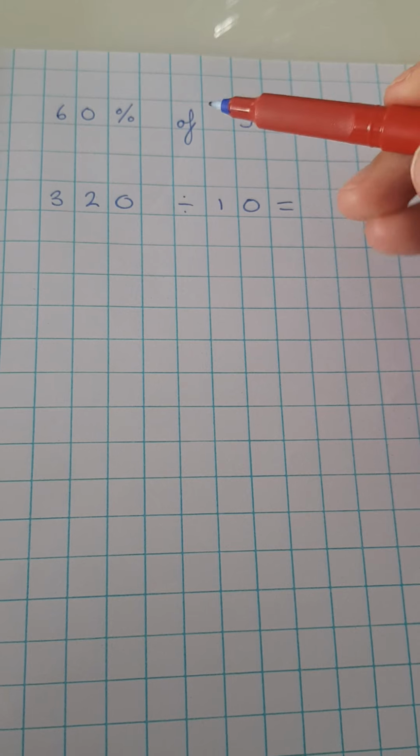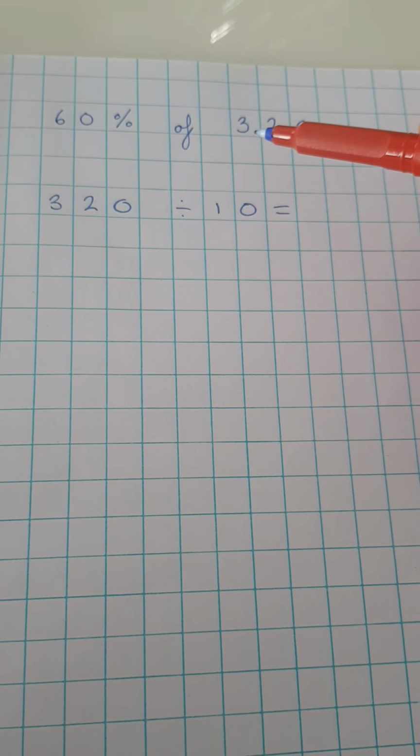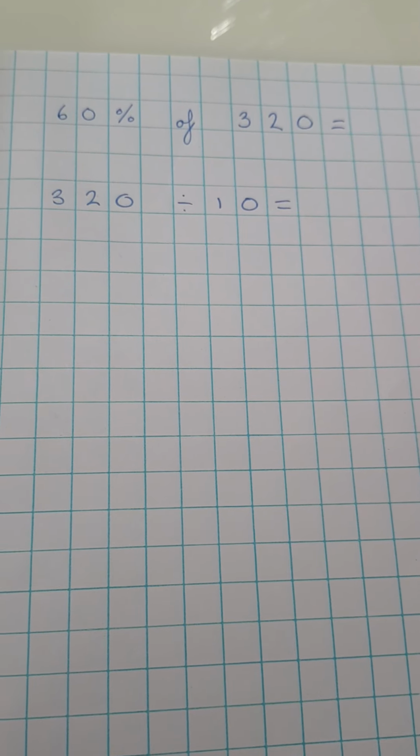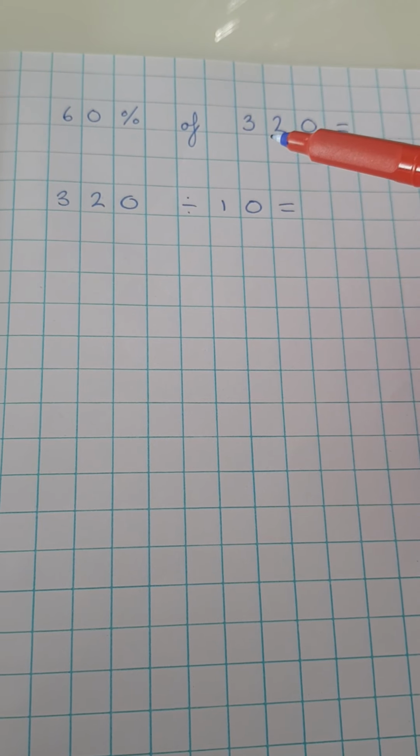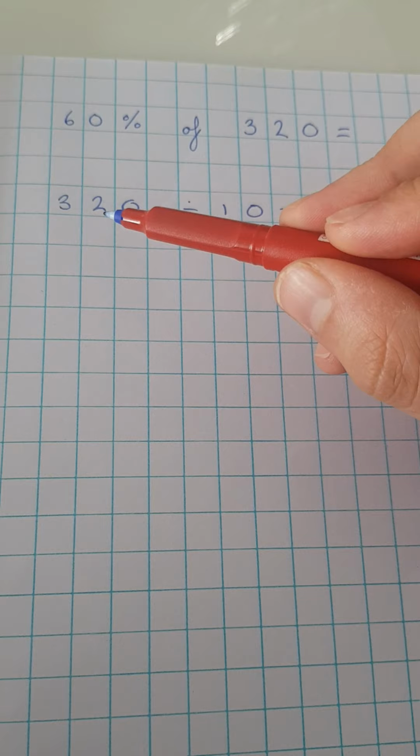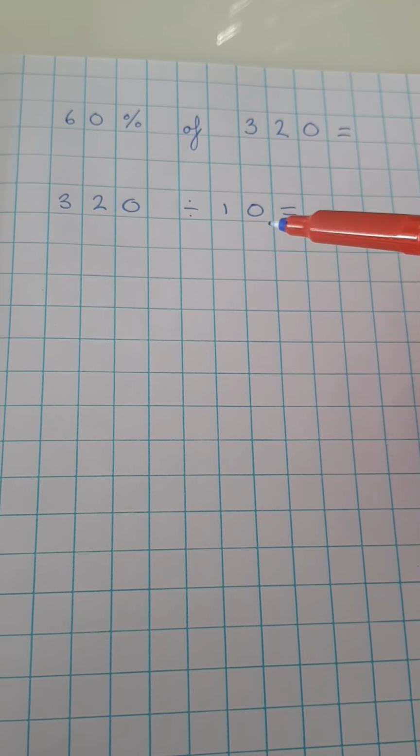So we start off with this one. We're looking at 60% of 320. So as we've done before, we're going to find 10% of 320 first of all. So we're going to find what 320 divided by 10 is.